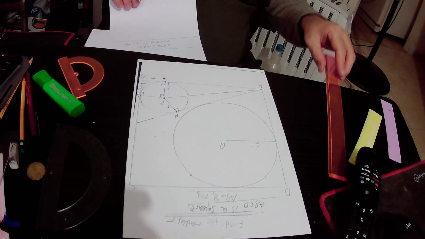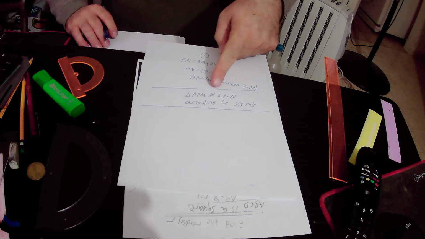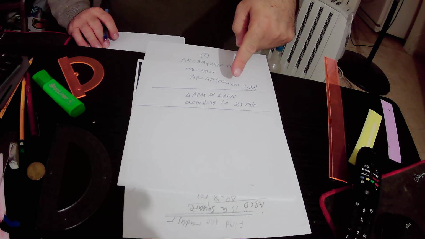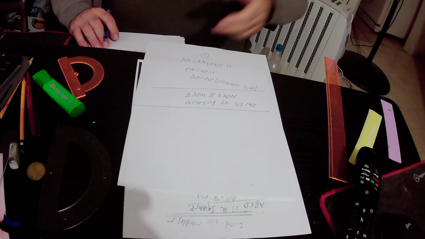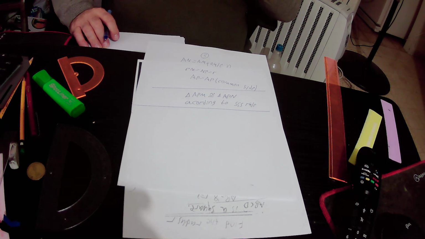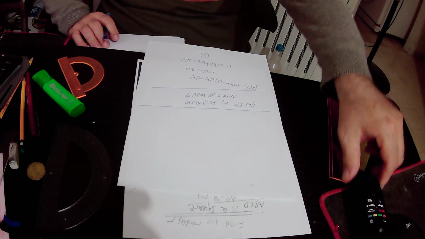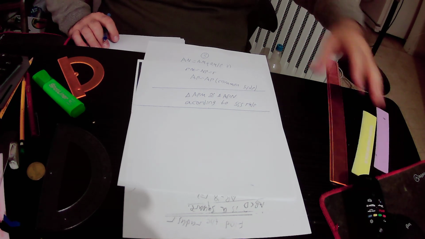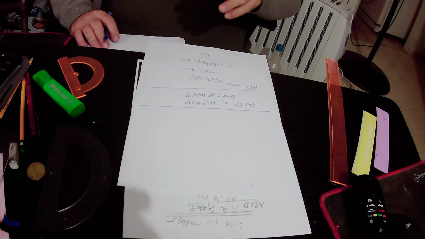I'll repeat again. The right triangle APM congruent, this is the sign of congruent, to the right triangle APN according to side rule. What is side rule? If you prove that all the sides of one triangle are correspondingly equal to all the sides of the other triangle, then you prove that those two triangles can go into each other according to side rule.